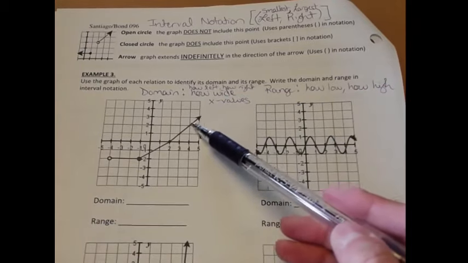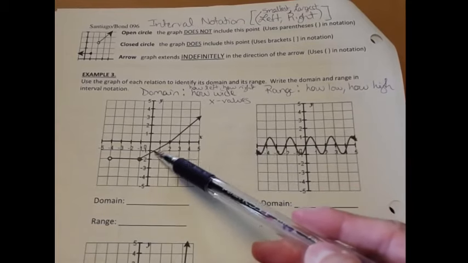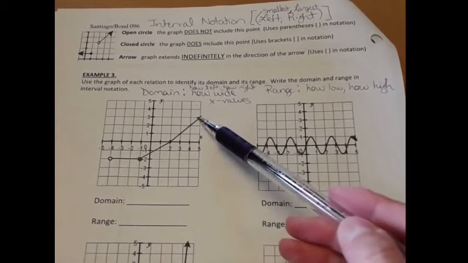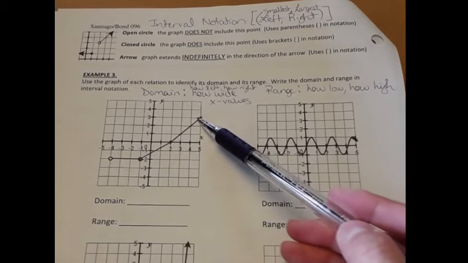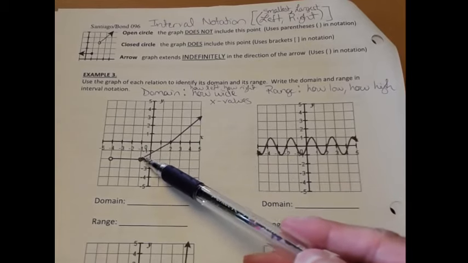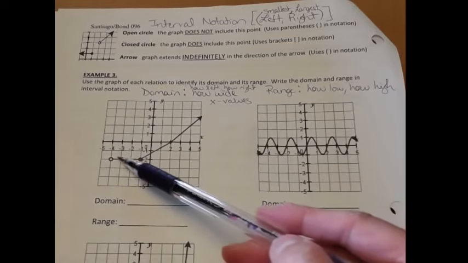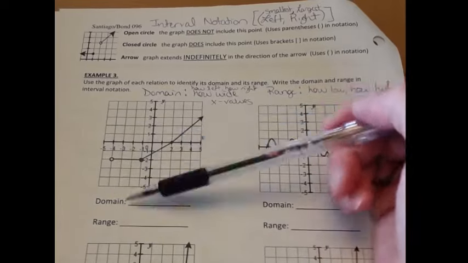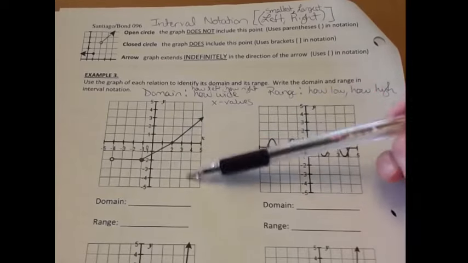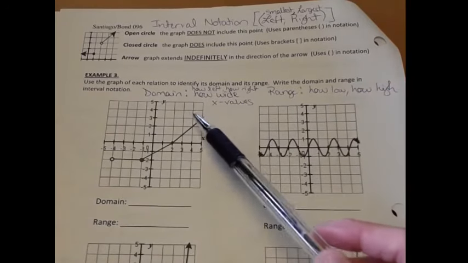So I'm going to follow this graph as far left as I possibly can. Notice I'm tracing this relation. By the way, is this relation a function or not? Vertical line. Notice it passes the vertical line test. So we definitely have a function here.